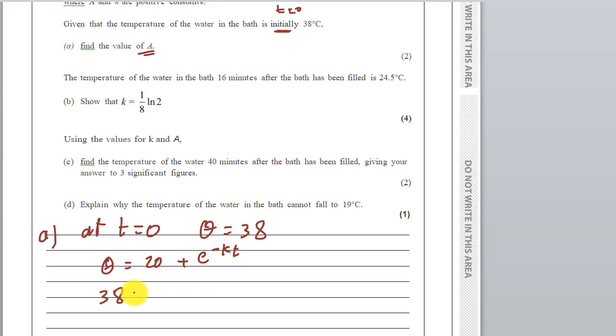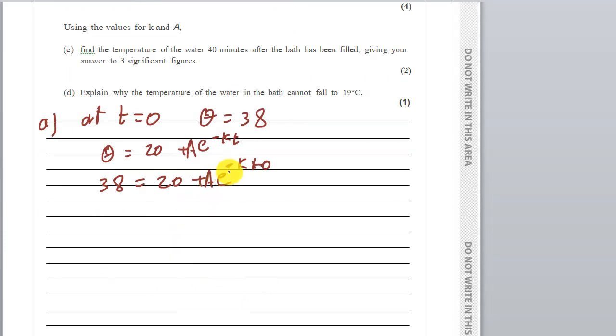So 38 equal to 20 plus A e^(-k multiplied by 0). So this part now equal to 1. So 38 minus 20 will equal to A. So from here, A equal to 18.